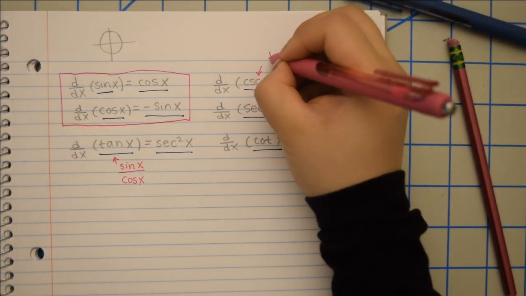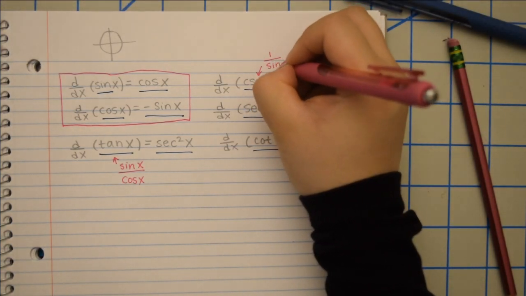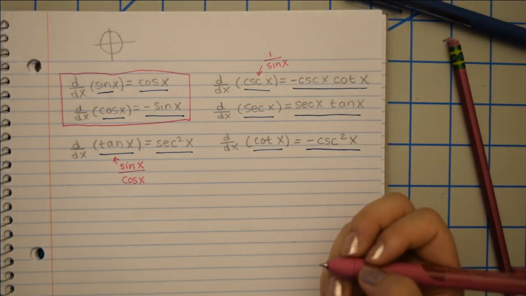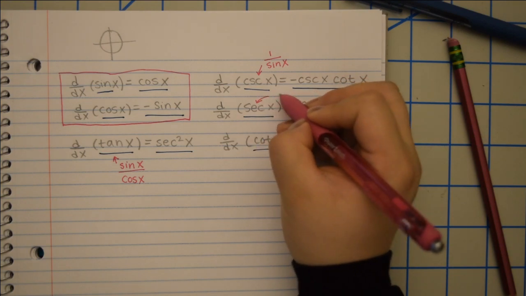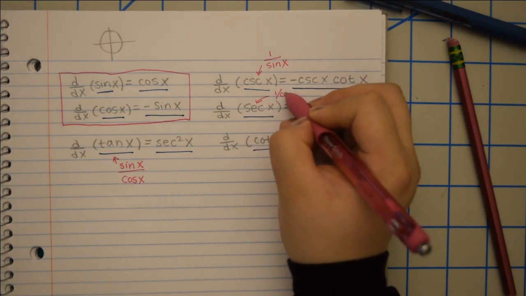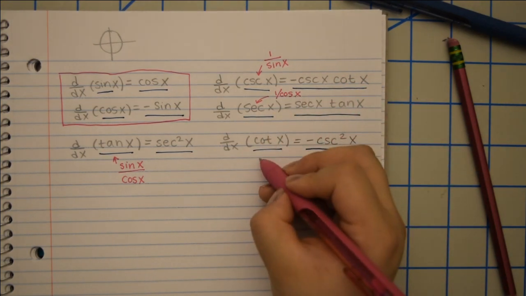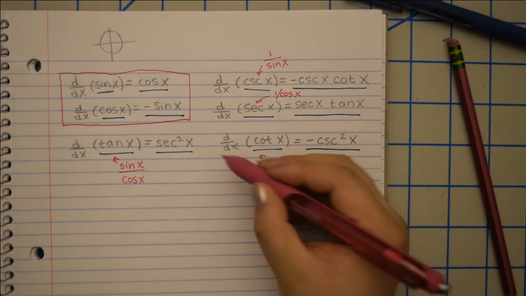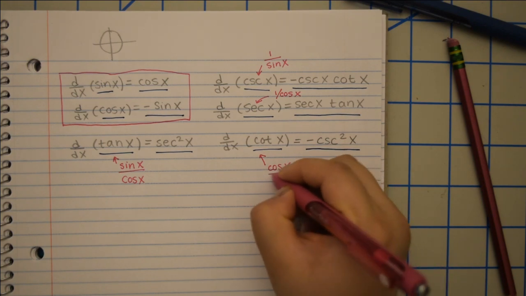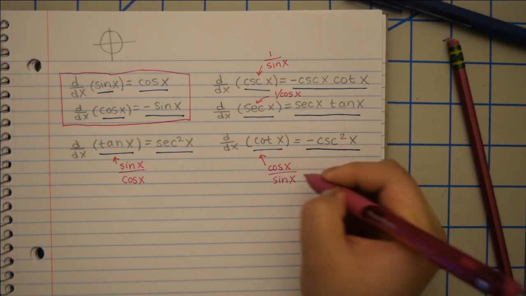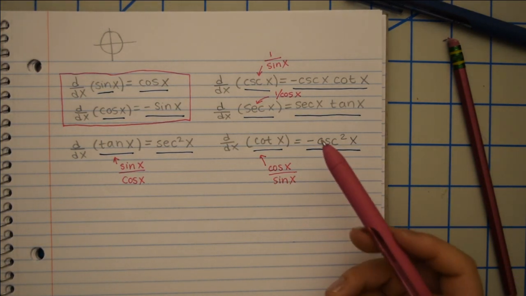Cosecant x is 1 over sine x, so this is by definition. Secant x is 1 over cosine x, and cotangent x is 1 over tangent, which is cosine x over sine x.